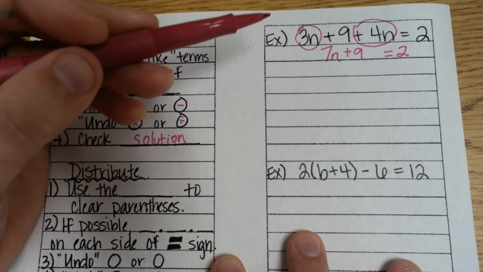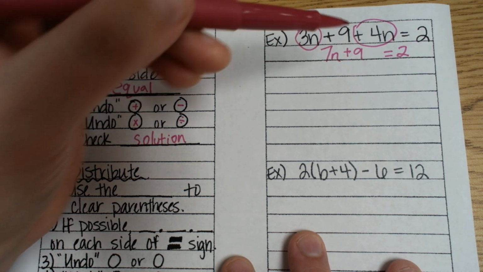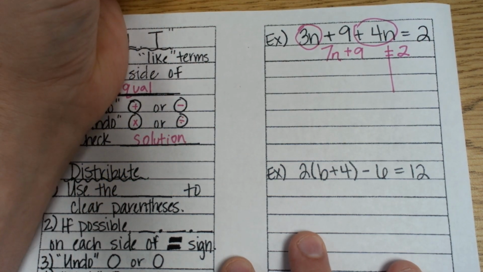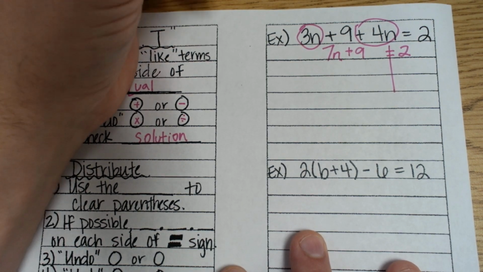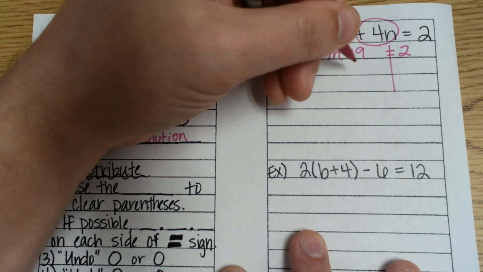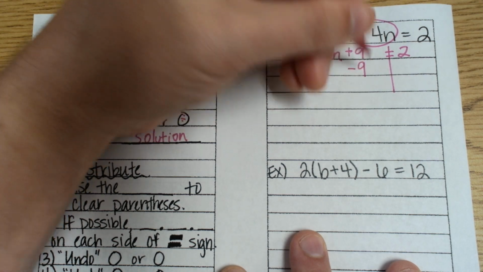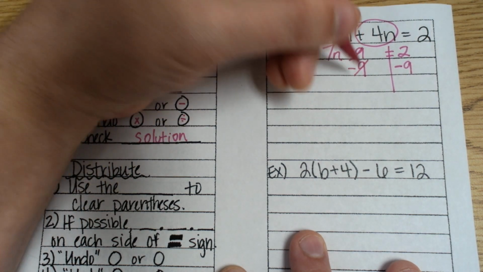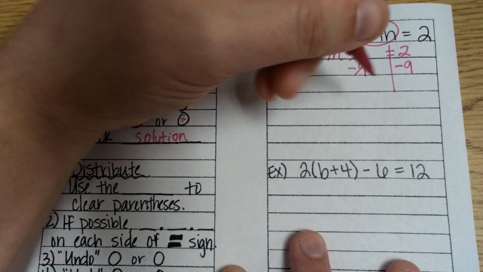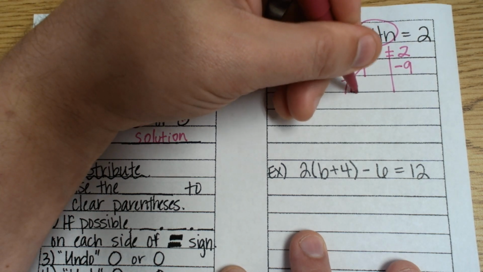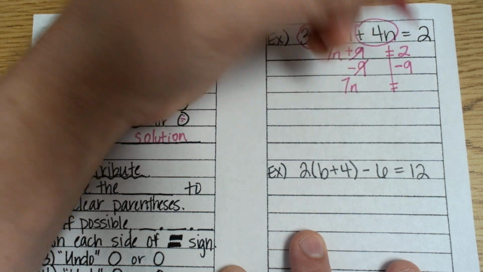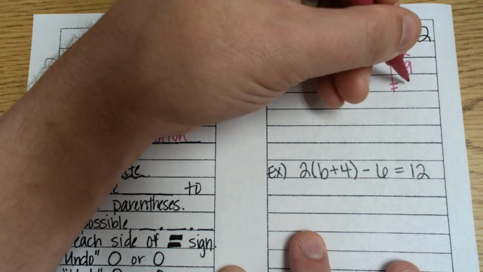So, as I look at that, I have 7n plus 9 equals 2. I'm going to take and undo that addition. To do that, I need to subtract 9 on both sides. That leaves me with 7n because that 9 and negative 9 zero out on this side. Then 2 minus 9 gives me a negative 7.